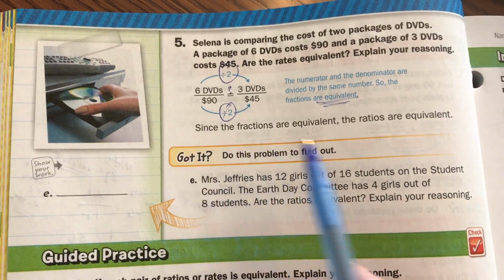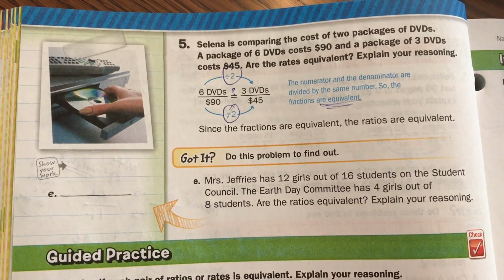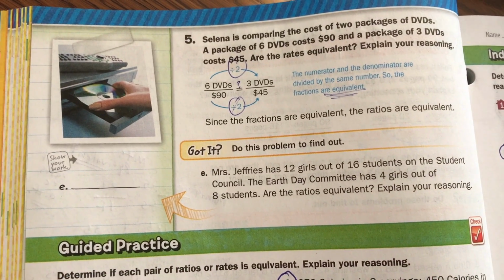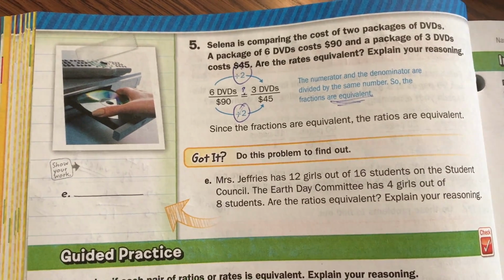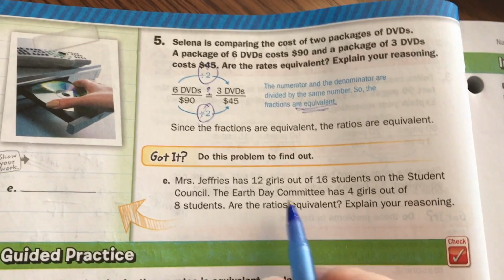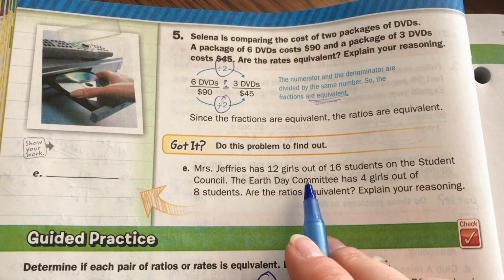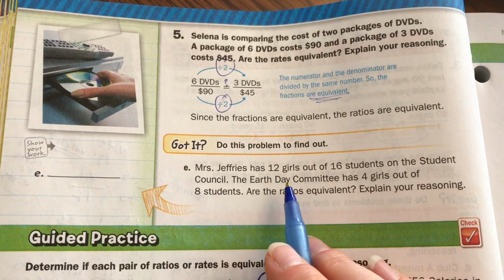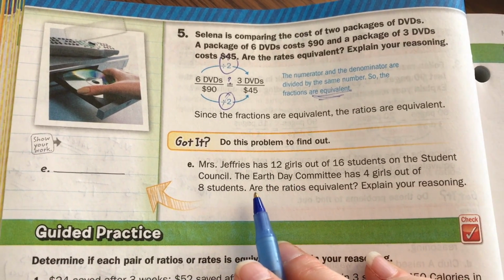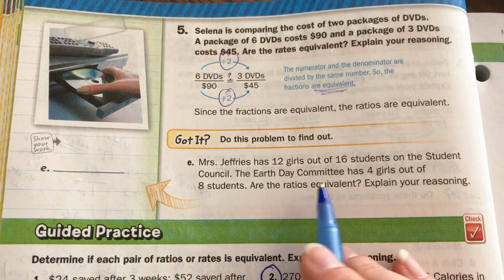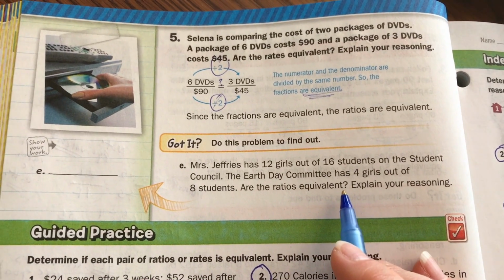So since the fractions are equivalent, the ratios are equivalent. Let's take a look at this problem here. This is example E. All right, let's do this one together. Mrs. Jeffries has 12 girls out of 16 students on the student council. The Earth Day Committee has 4 girls out of 8 students. Are the ratios equivalent? Explain your reasoning.